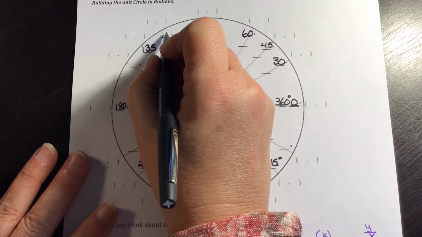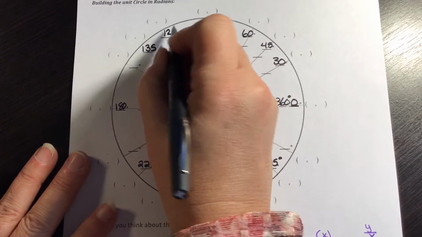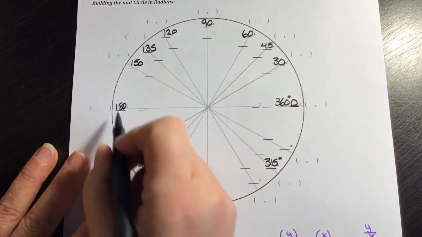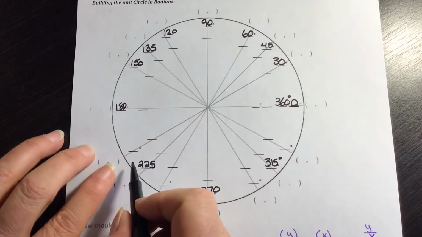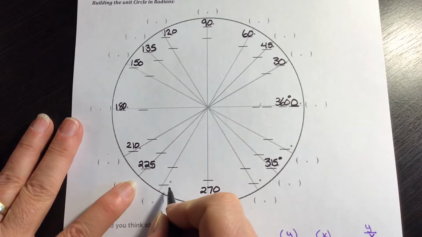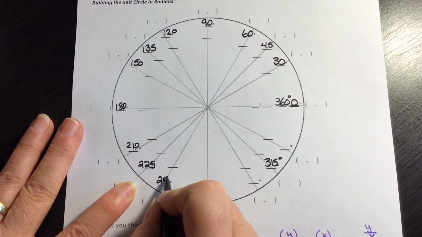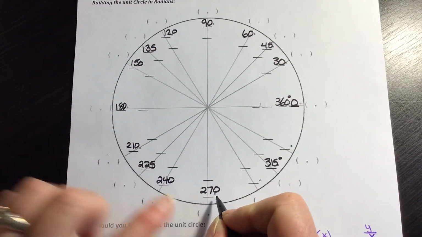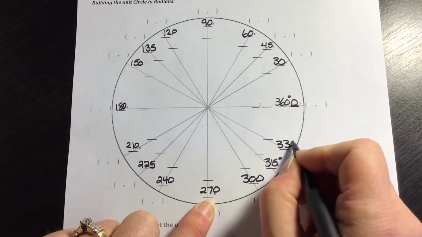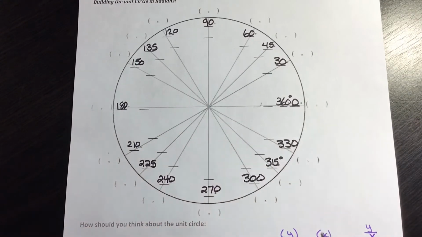After 90, if I add 30, I get 120, and then 150, and then 180. 180 plus 30 is 210, and then 240, then 270, 300, 330, and 360. All right, so those are all of the degree measures that are important to us on a unit circle.